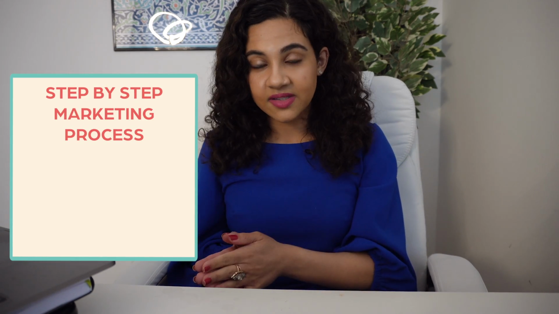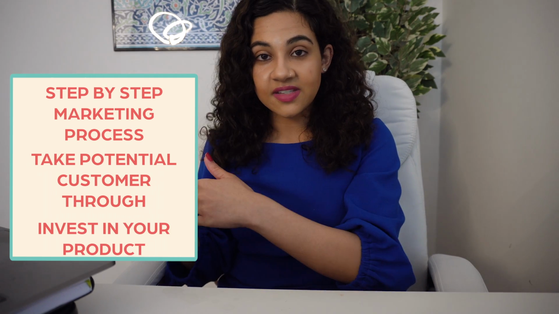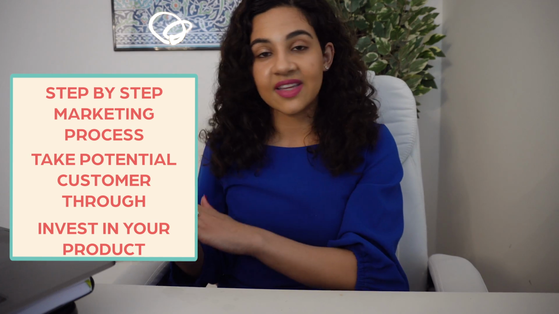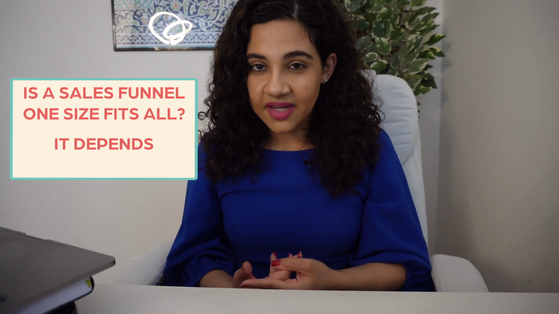Now, a sales funnel is essentially a step-by-step marketing process or journey that you take a potential customer through in the hopes that they will eventually invest in your product, purchase from you, or anything like that. So, is a sales funnel one size fits all? It depends. Sales funnels aren't just one type of template that you copy and paste into your business. There are different ways that you can incorporate the principles of a sales funnel into your own strategy.